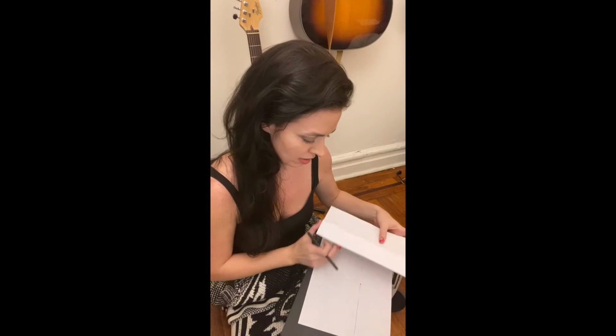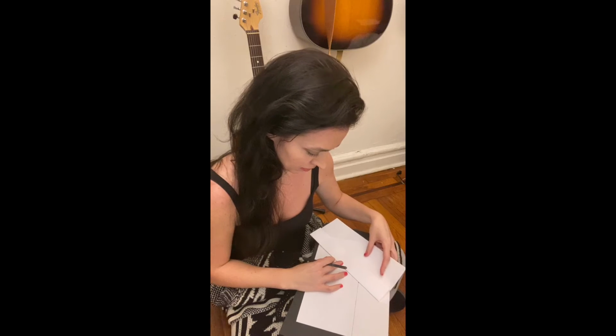Okay, and then the next thing, we're going to make sort of an upside down V, so like this from the vanishing point.